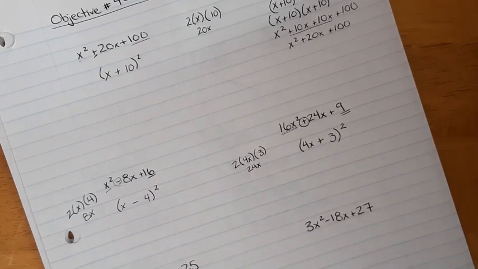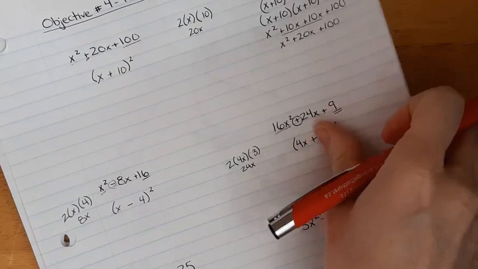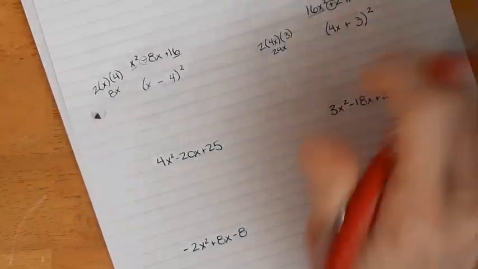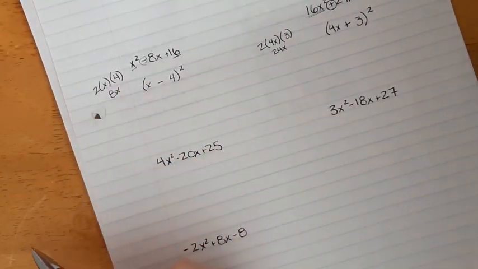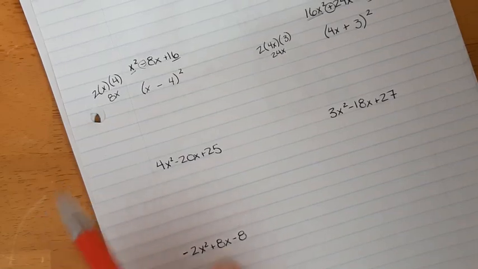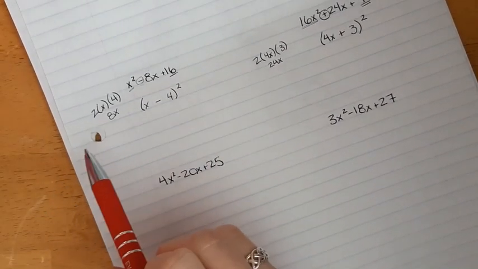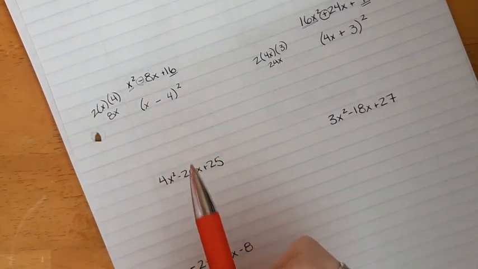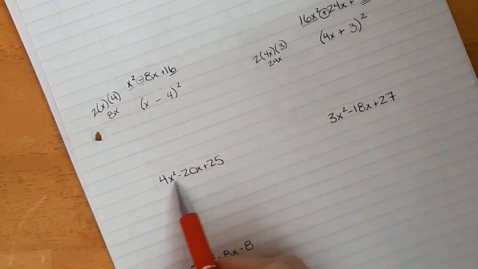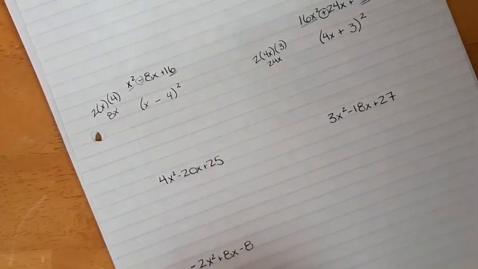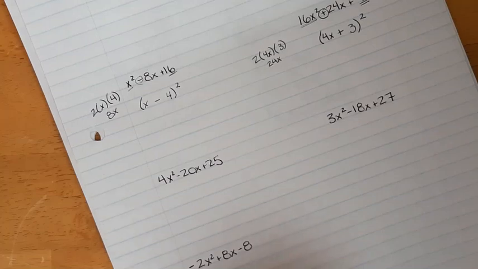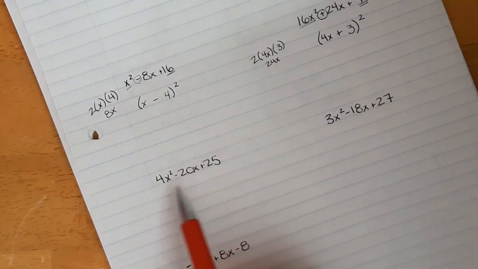So if you can identify the perfect square, the factoring itself is quite straightforward. The hardest part about this is identifying the middle term, making sure that that middle term is what it's supposed to be. If you can do that, the factoring itself is not that difficult. Next question. Getting ahead of myself. Do we have a common factor?